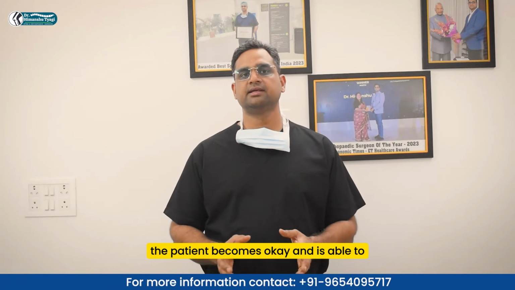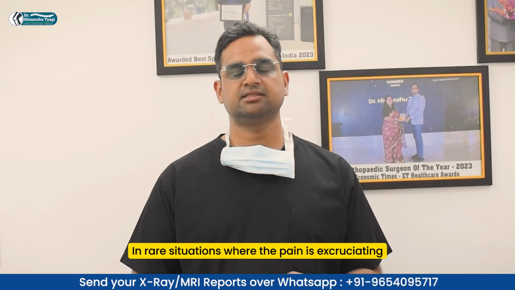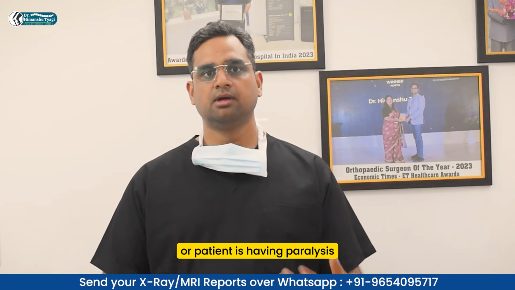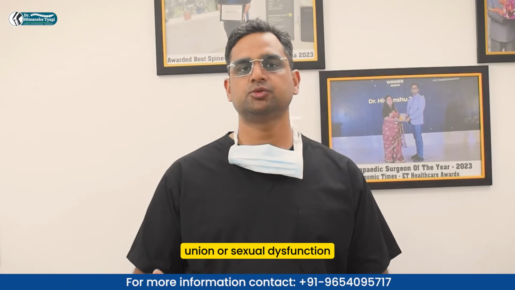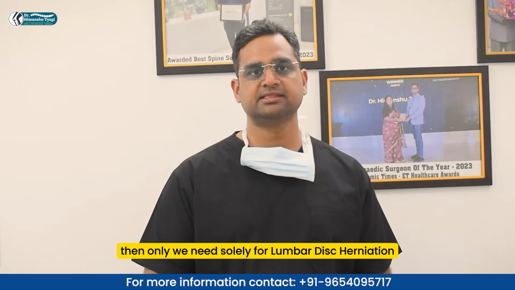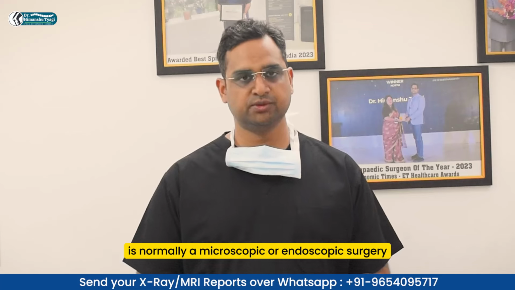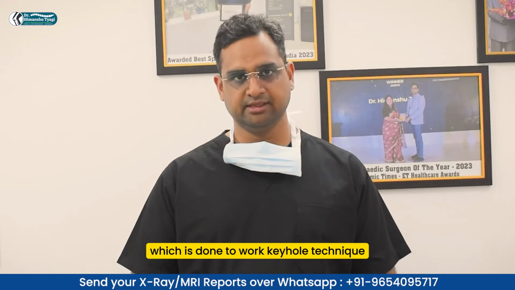In the majority of the cases, almost 97%, surgery is not required. With rest, exercises, medicines and some neuropathic medicines, the patient becomes okay and is able to go back to work within 4 to 6 weeks. In rare situations where the pain is excruciating, or the patient has paralysis symptoms or symptoms related to motion, urine or sexual dysfunction, then only do we need surgery for lumbar disc herniation.